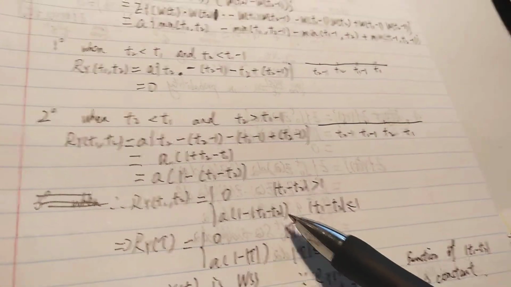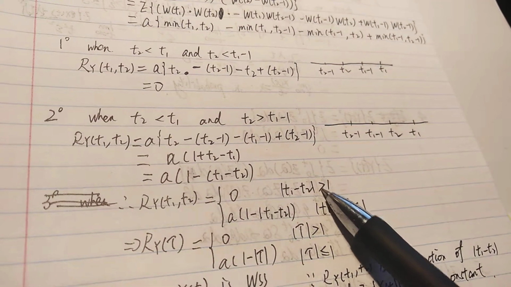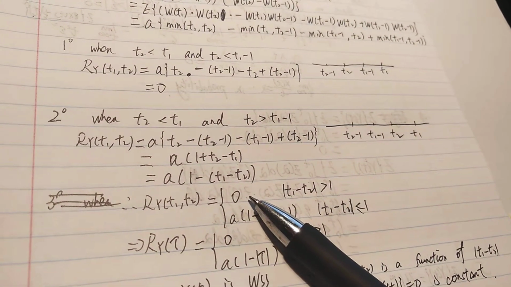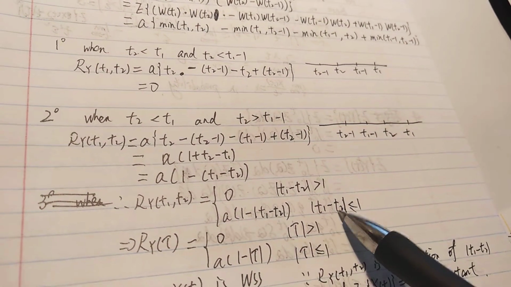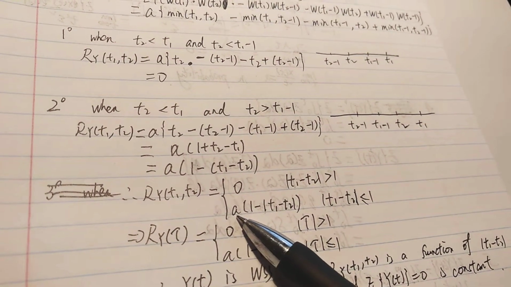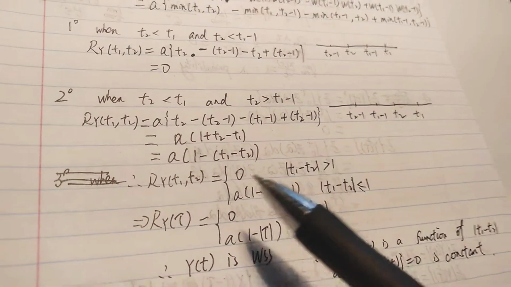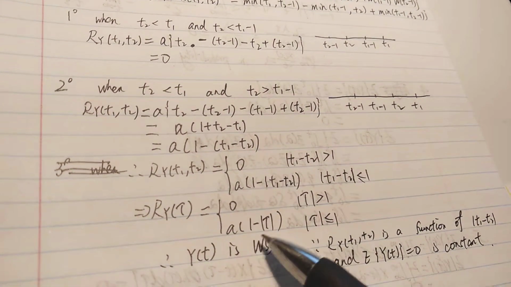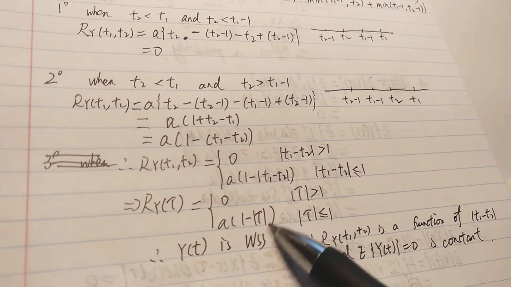So we can get that when the absolute value of t1 minus t2 is greater than 1, it is 0, and when the absolute value is smaller than 1, the answer is this one. And we can write t1 minus t2 equals tau. So we can write this.